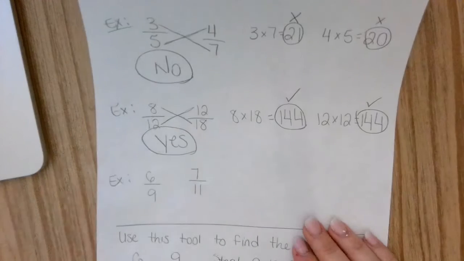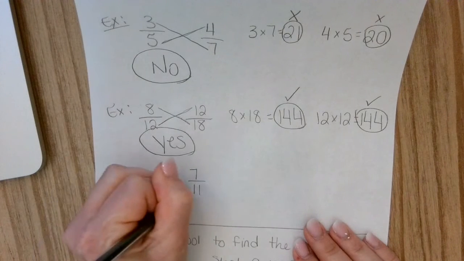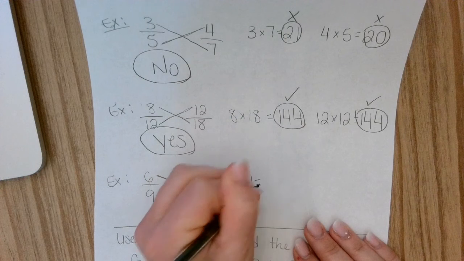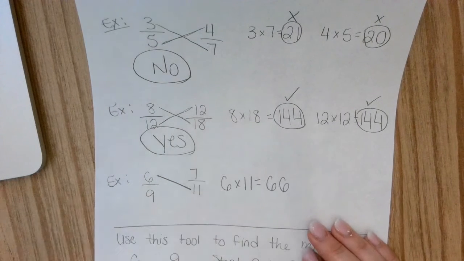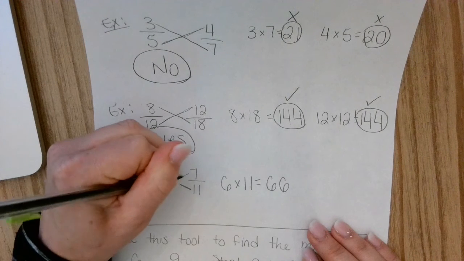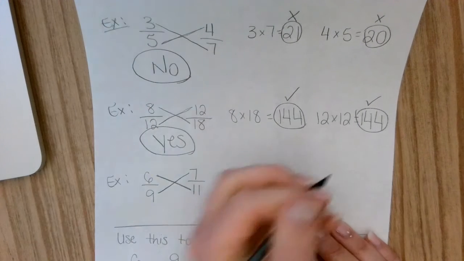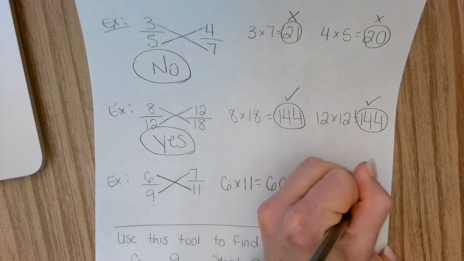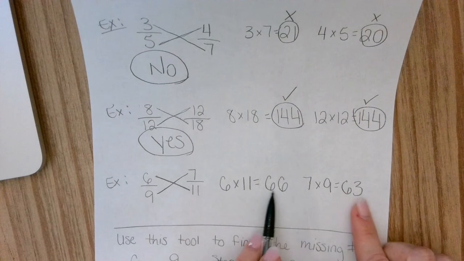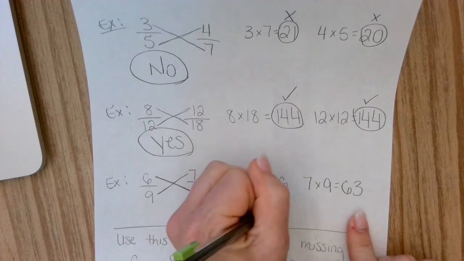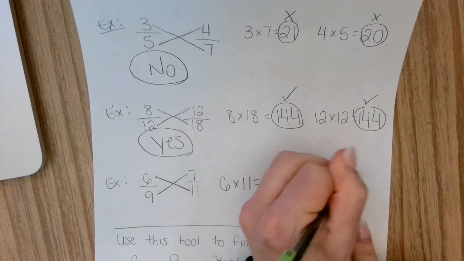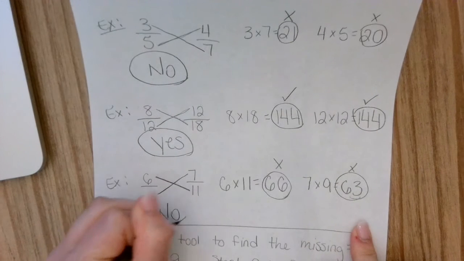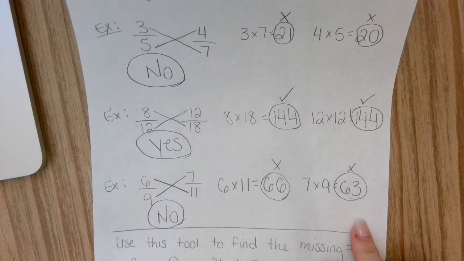The next one, I'm going to take 6 times 11, and I get 66. And then I'm going to take 7 times 9, and I get 63. But those are not the same numbers, so that means that those two fractions are not proportionate. So my answer is no, they are not.